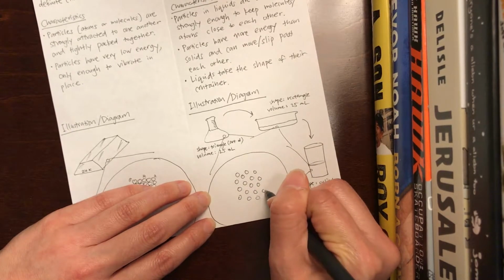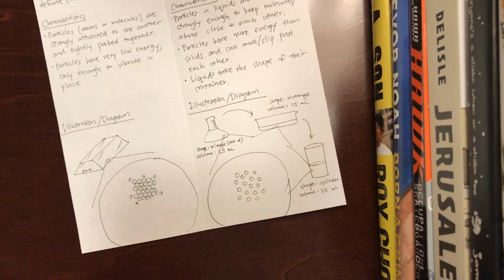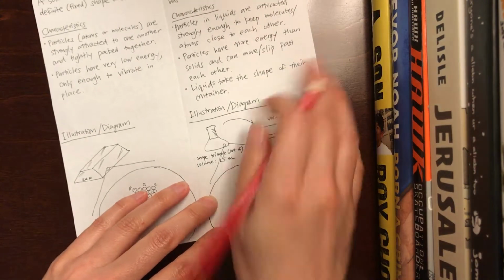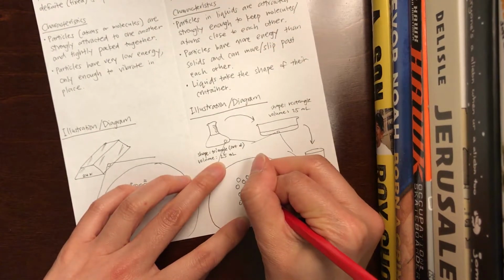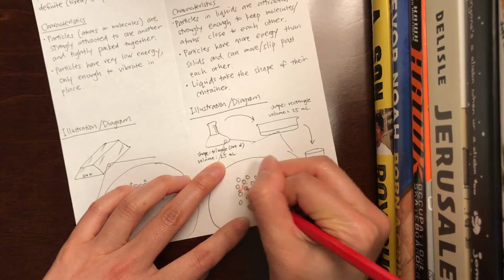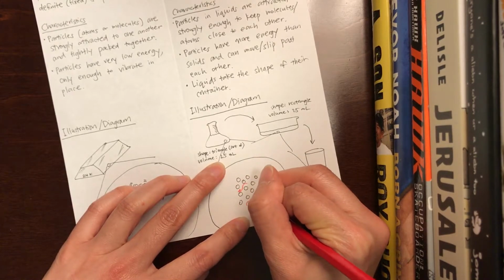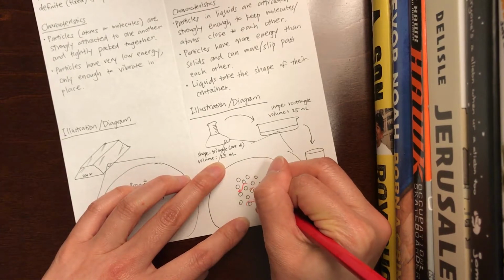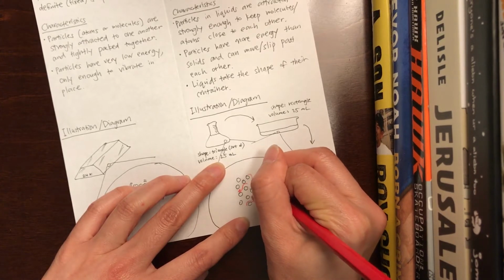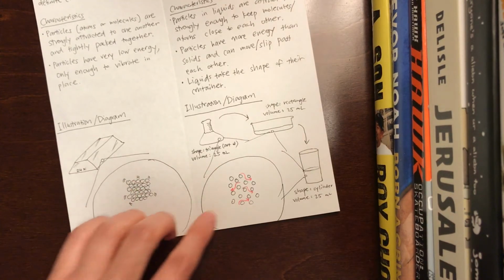Okay, I'm not going to draw too much. Let me get my color pencil. So to show that they can slip past one another, I'm going to show arrows. They can move and slip past one another. It's like liquid. Hey, we can move around. Okay, like that.